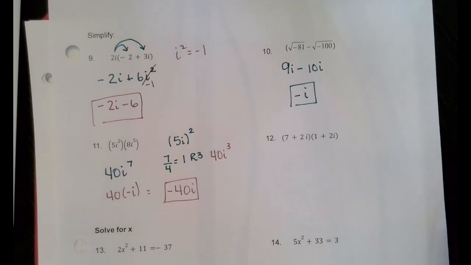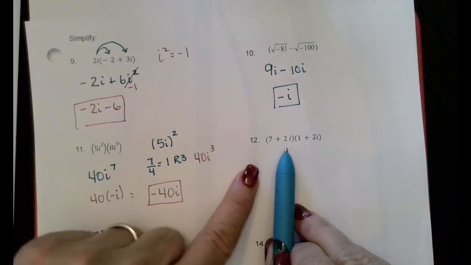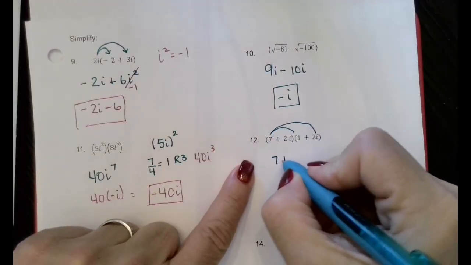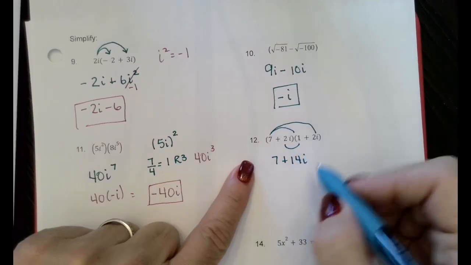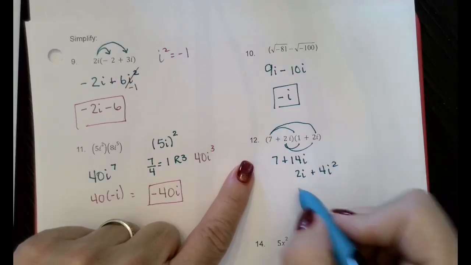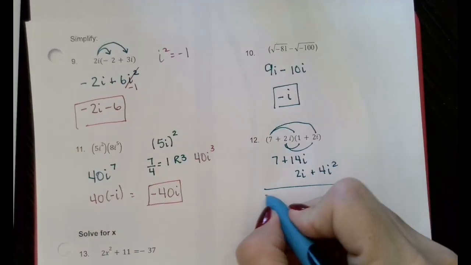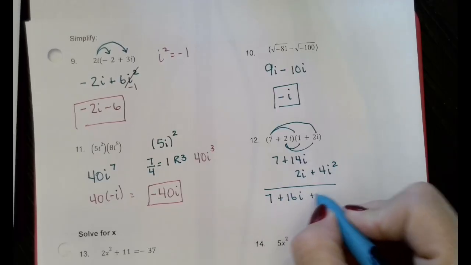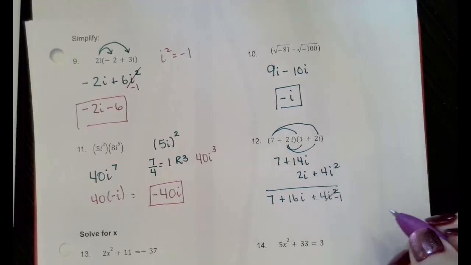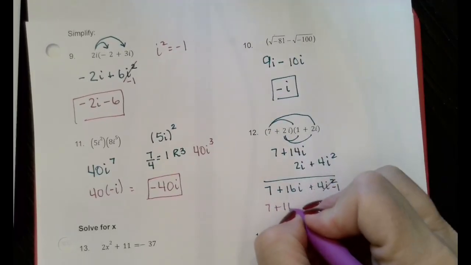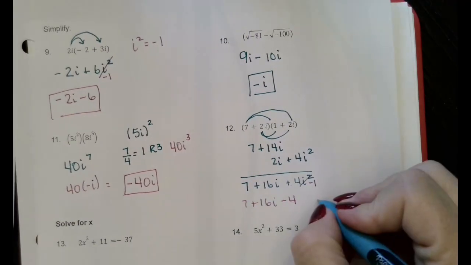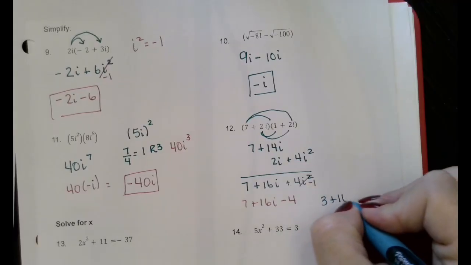Okay? All right, next thing that we have here is foiling. We can foil with i's. So if I foil here, I have a 7. Foil here, plus 14i. I go in here to the middle, I have 2i, and then I foil to this last term, and it would be plus 4i squared. So I combine like terms now. And what we know about i squared is that this is negative 1. So this is 7 plus 16i minus 4, 4 times negative 1. So when I simplify this out, I would get 3 plus 16i.